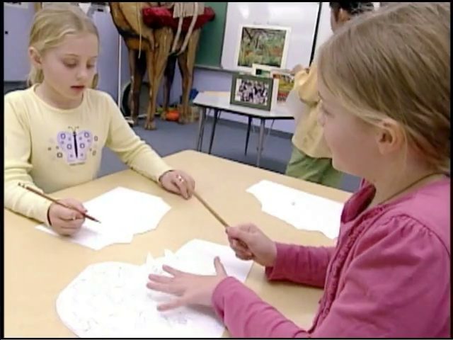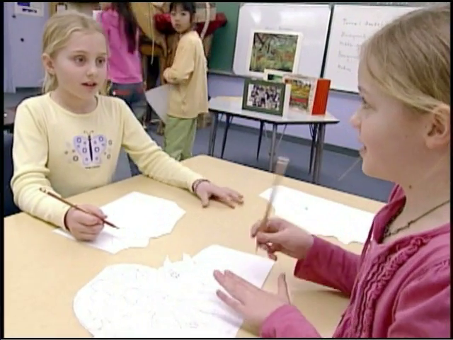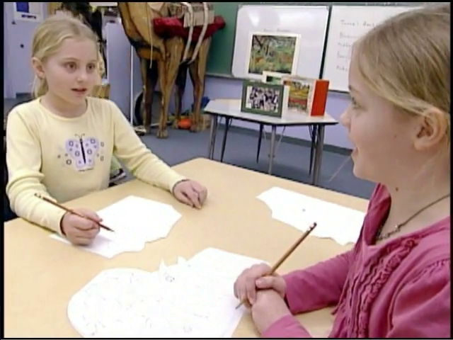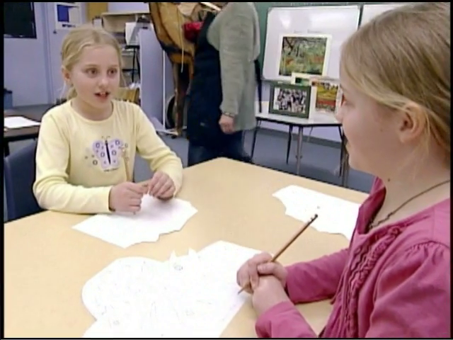Did you trace your hand to do that? Yeah. I think it's really cool. Instead of just drawing it, you traced your real hand. Yeah, it wouldn't look as good if I just drew it.